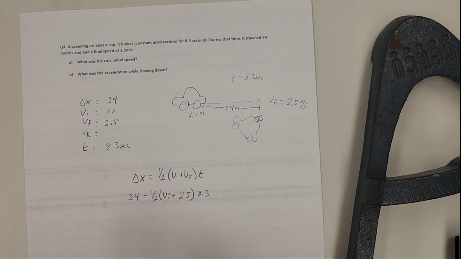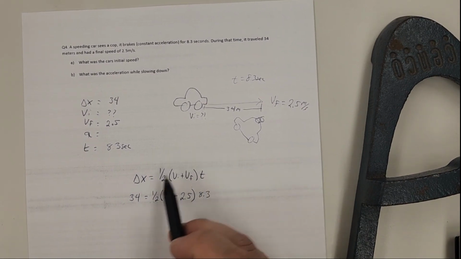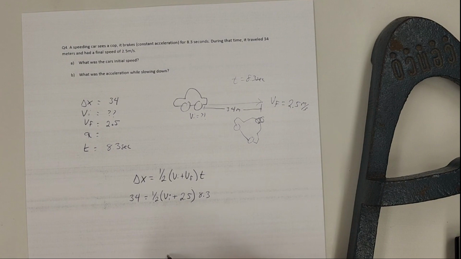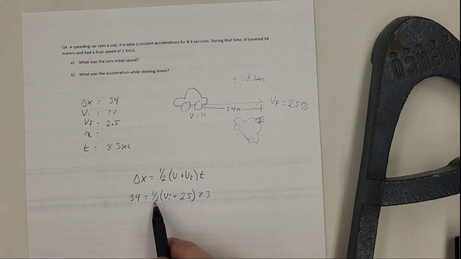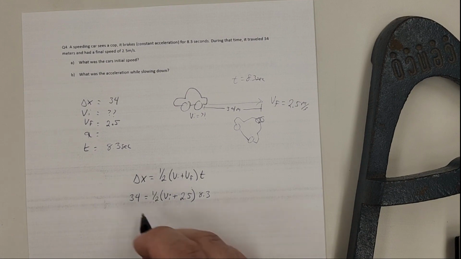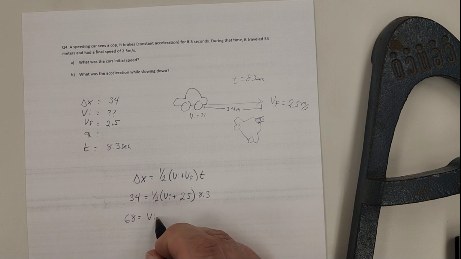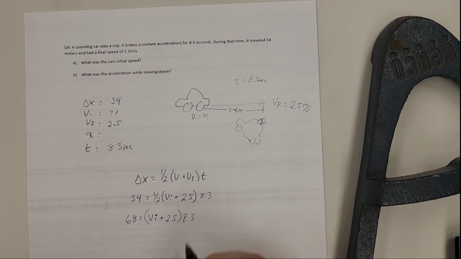So we just have one variable, so again, we just need to rearrange this equation so that it works. Okay. Let's see, if I go ahead and multiply both sides by 2, I can get rid of this half, right? Because half times 2 is just going to be equal to 1. So I'm going to have a 68 equal to vi plus 2.5, and then this is all multiplied by 8.3.